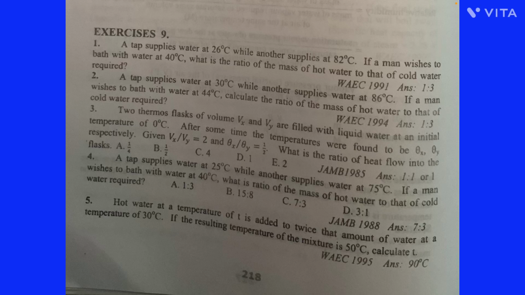All right, now, seniors, let's take this exercise one after the other. This is the exercise where we did some examples on measurement of heat, specific heat capacity, and heat capacity. The first question says a tap supplies water at 26 degrees Celsius, while another supplies at 82 degrees Celsius. If a man wishes to bathe with water at 40 degrees Celsius, what is the ratio of the mass of hot water to that of cold water?